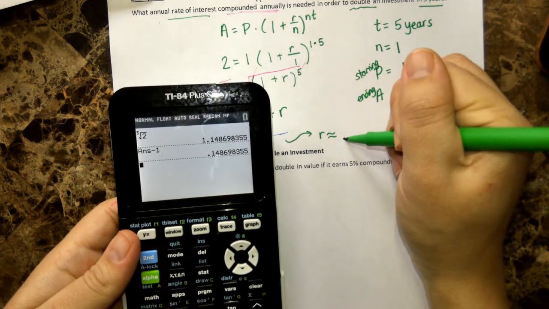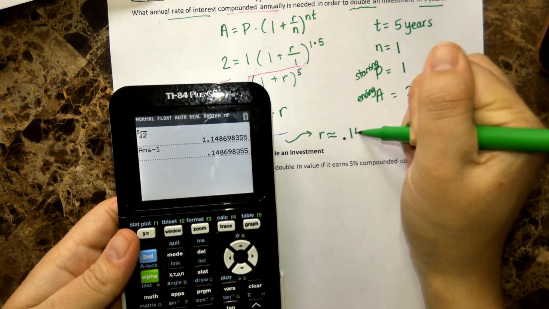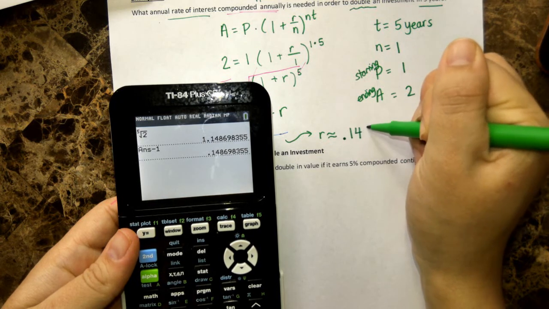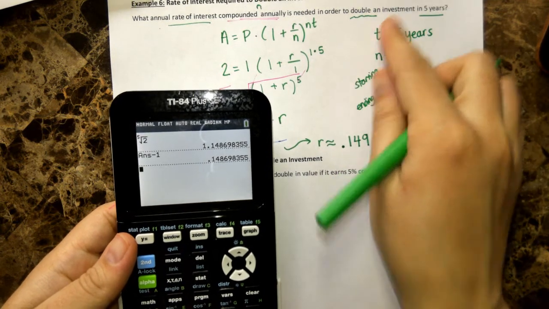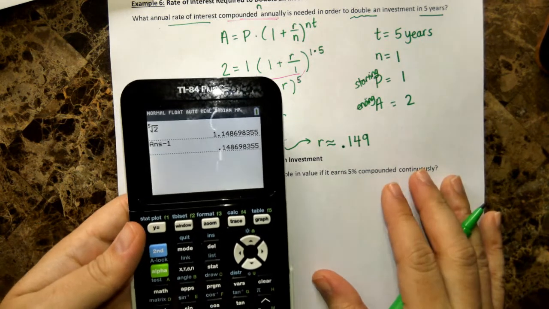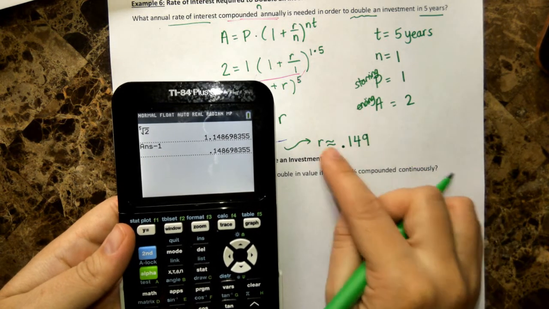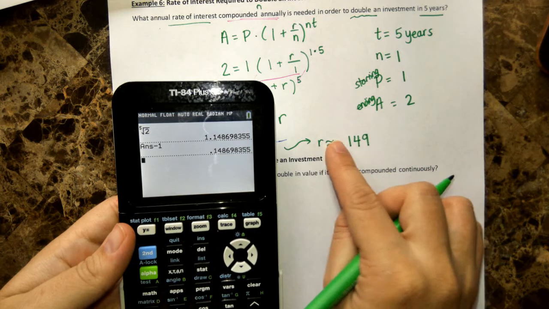And it didn't really say how many decimal places to round to. So I'm going to just round to 3 decimals. If it tells you to round to 3, you can round to 3. But it didn't tell me, so I'll just round to 3. Now that's the R value. You can leave it as a regular number. Remember, R is the interest rate.